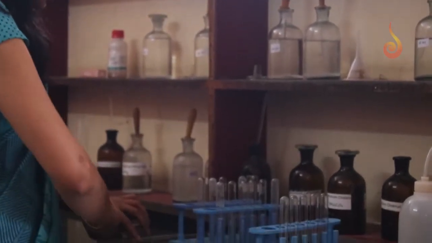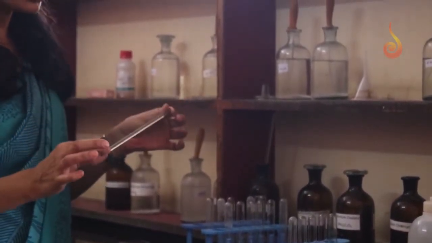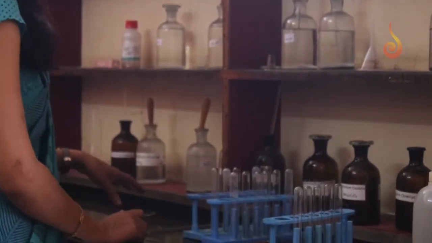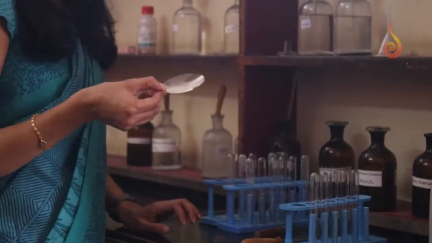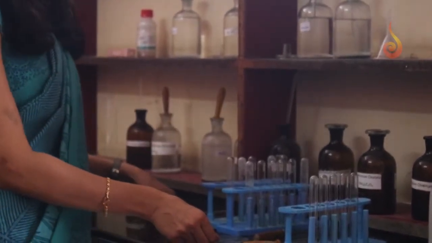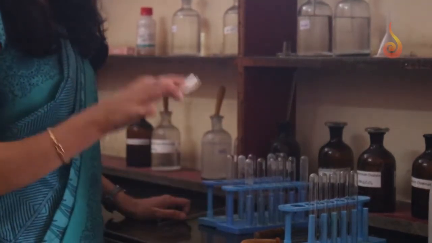Then next, to use reagents, we use glass droppers. Then apart from that, we also use a glass rod. Why do we use a glass rod? To perform the flame test or the glass rod test. And then the next one is the watch glass. Why do we use a watch glass? Because to prepare a paste for the flame test, we will be using a watch glass.